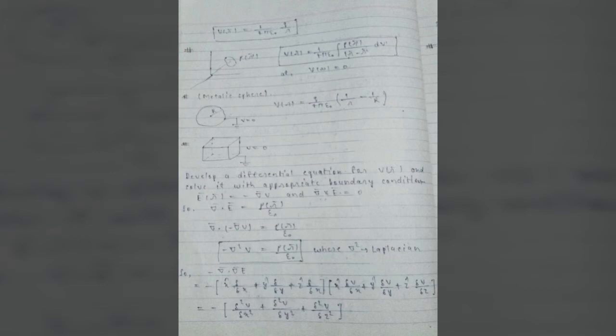And therefore, to calculate the potential, we need to develop a differential equation for V(r) and solve it with appropriate boundary conditions, and that should give the answer.